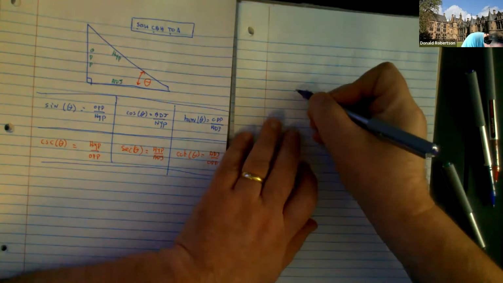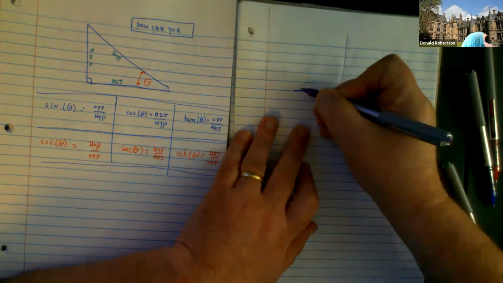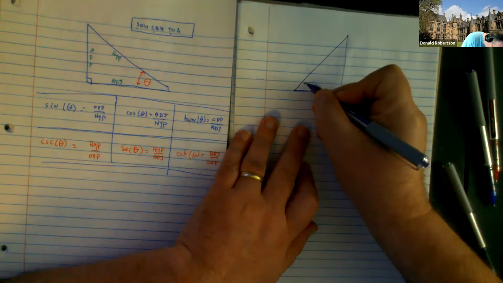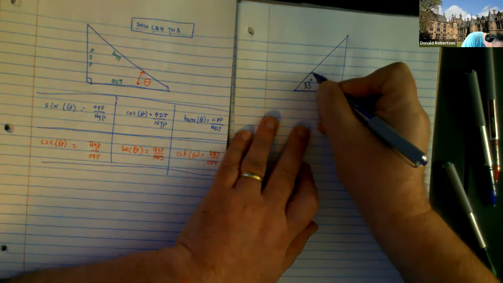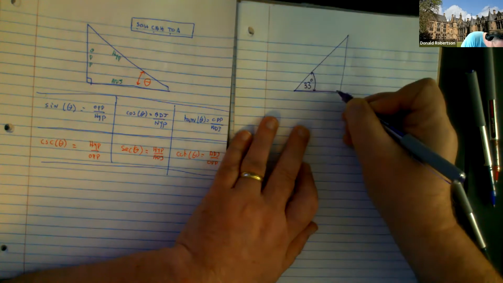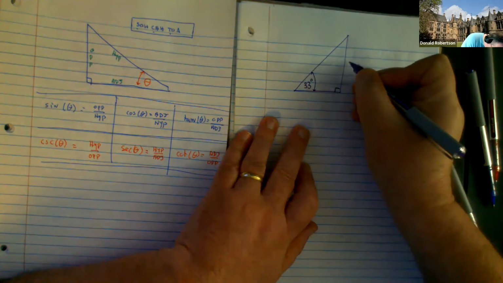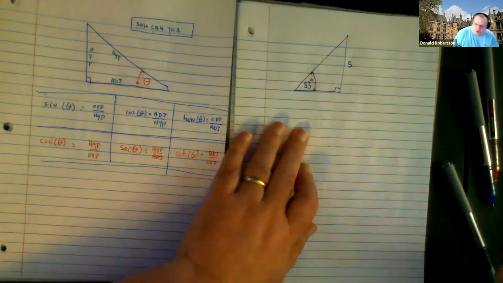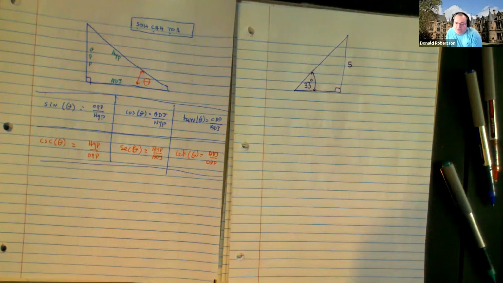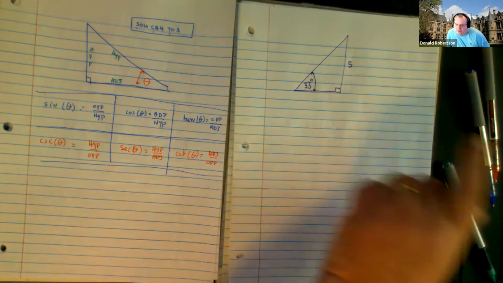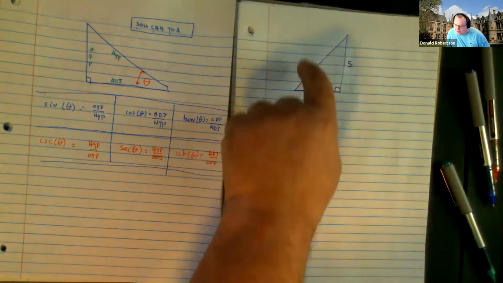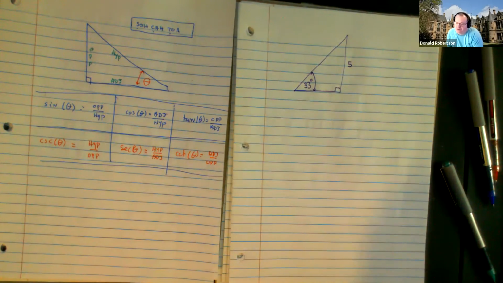Okay, so imagine that I give you a right angle triangle and I tell you that this angle here is 33 degrees. And I tell you that this side is 5. That's all you get. No more information except that. And we want to find all the missing angles and all the missing sides on this triangle, all the missing angles and all the missing sides.